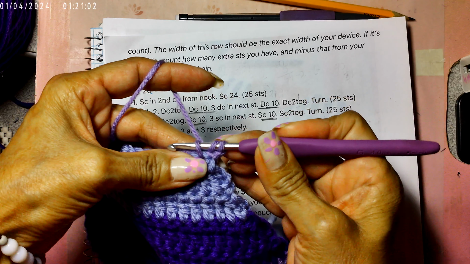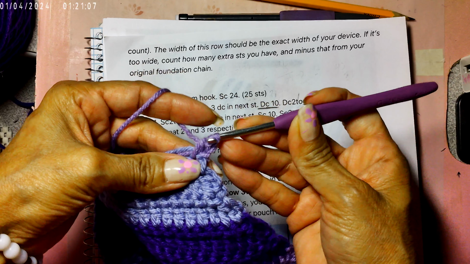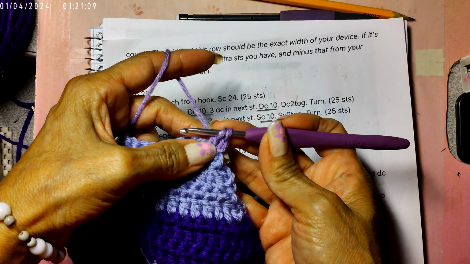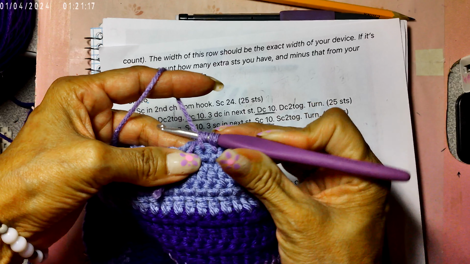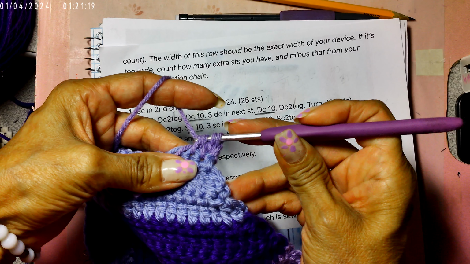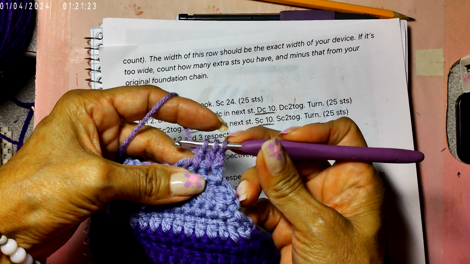Okay, we have 3 loops, yarn over and go through the first 2 only and stop. Okay, because that's the first part of the double crochet. Again, you're going to yarn over, go into the next stitch, bring out some yarn, and we're going to do that first part of a double crochet, which is going through those first 2 loops. You're going to stop. Right here, you're going to go ahead and yarn over and go through all 3 of those loops. Okay, when you do that, you made already 2 double crochets 2 together.